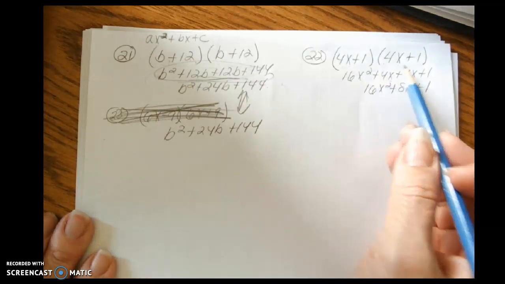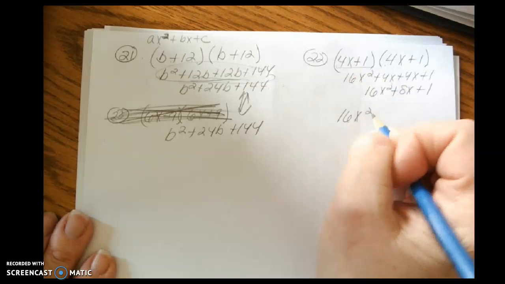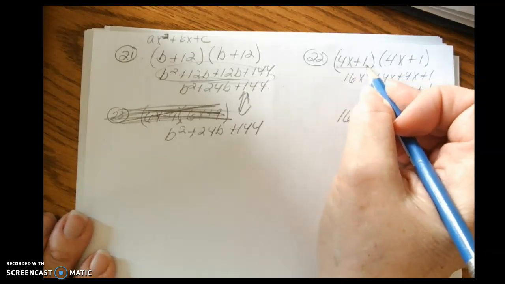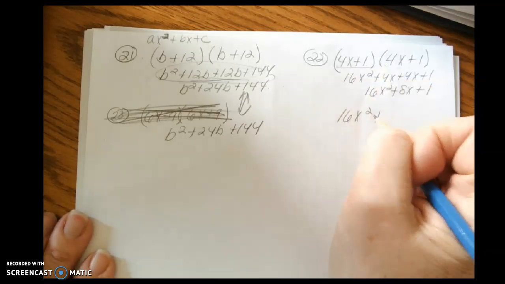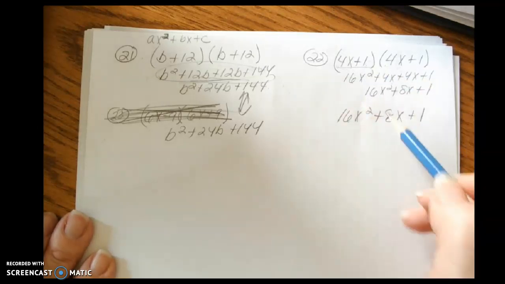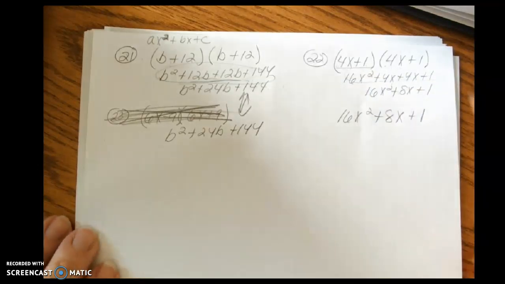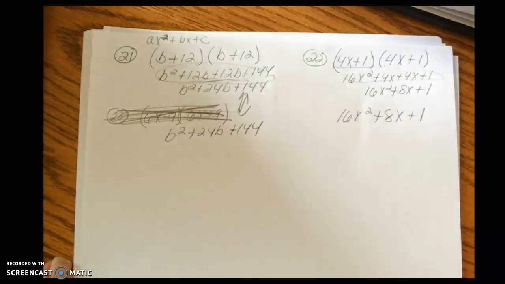On this one, we would do the same thing. 4x squared is 16x squared. 4 times 1 is 4, times 2 is 8, so it would be 8x, and then 1 squared is 1. And we have the same answer, and we didn't have to write out that. If you want to go ahead and do that middle part every single time, that's fine. This way it's just a little bit faster.